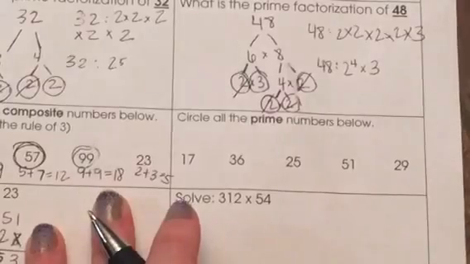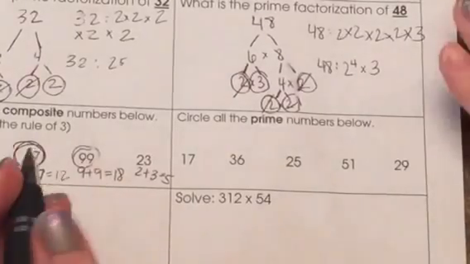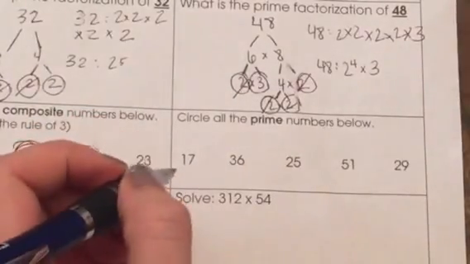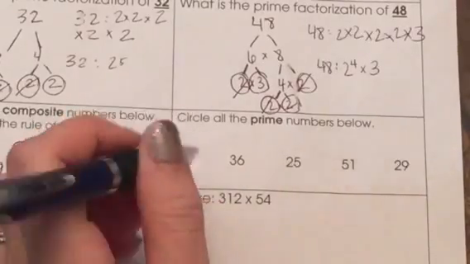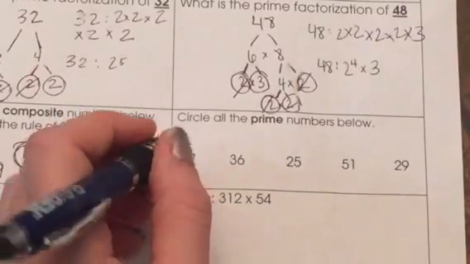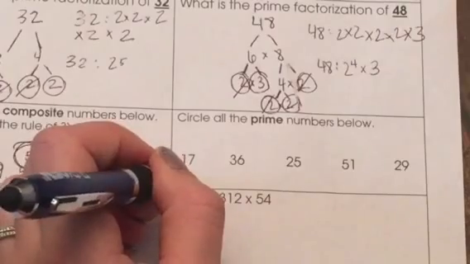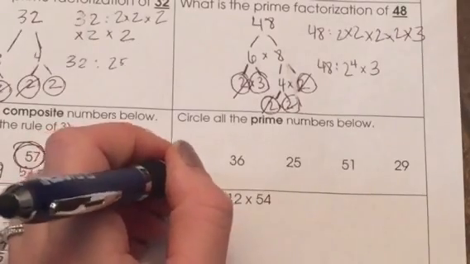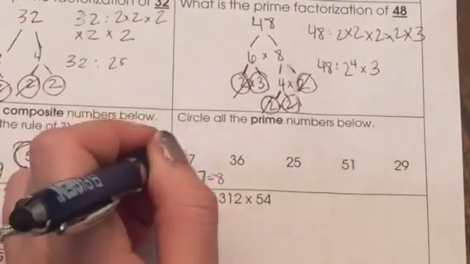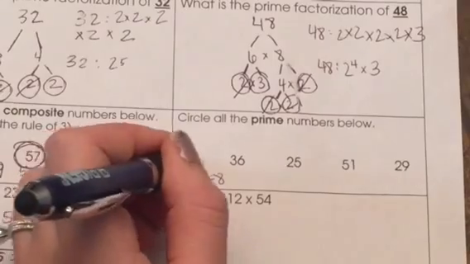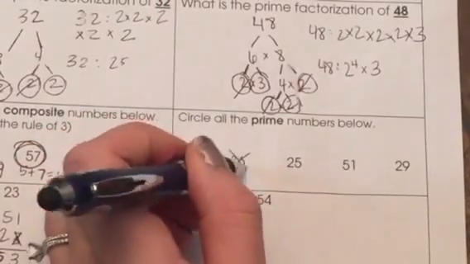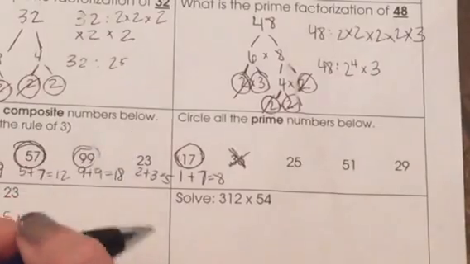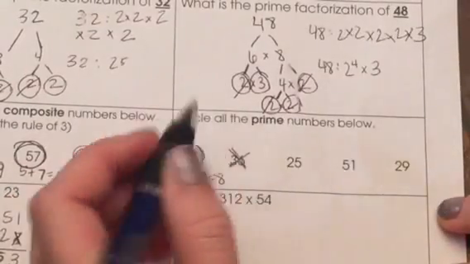Okay, again, let's circle all the prime numbers below. And we want to remember our rule of 3. If you add the two digits together and they make it a multiple of 3, then it is a composite number. So 1 plus 7 equals 8. So that is a prime number. I know I can get rid of this one because it's an even number and the only even prime we have is 2. Let's look at 5.